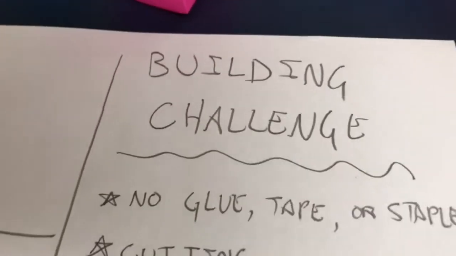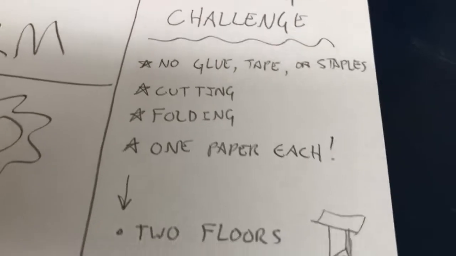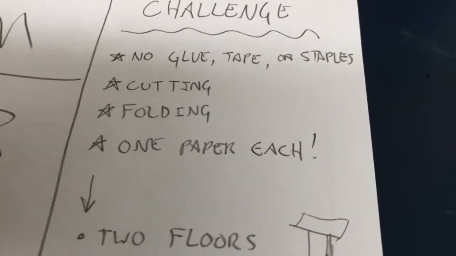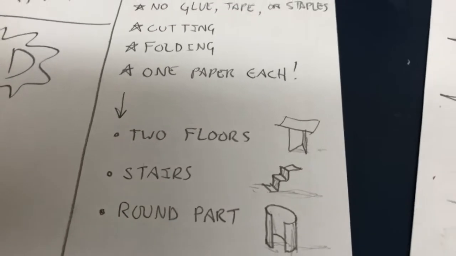To review our building challenge, no glue, tape, or staples, only cutting and folding and stacking. Everybody only gets one paper, so you better use it well. Try to have 2 floors, stairs, and a round part.